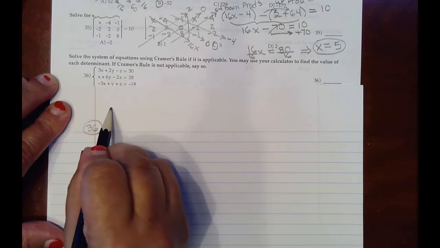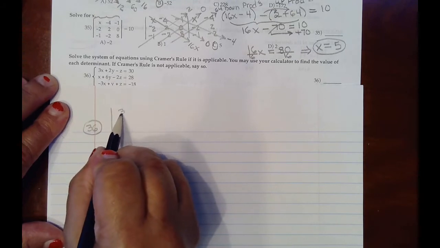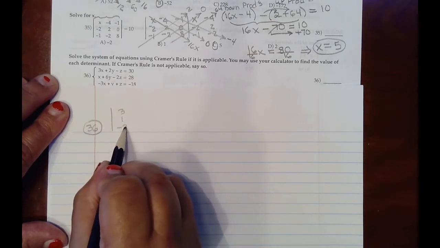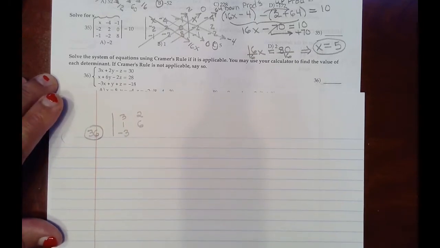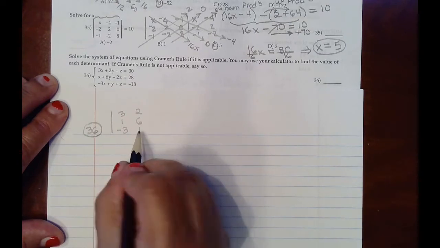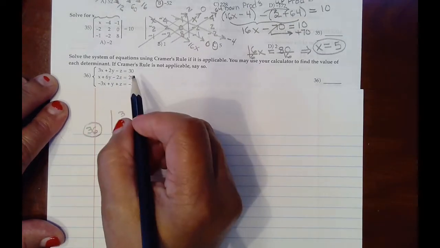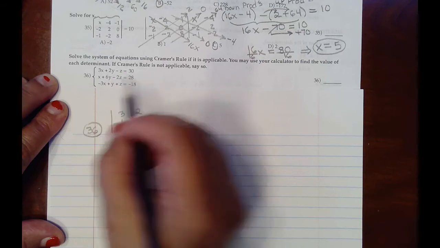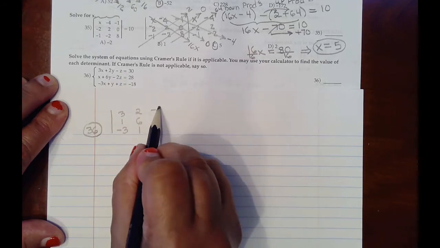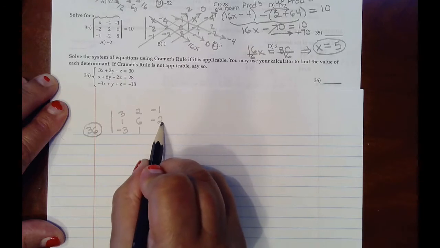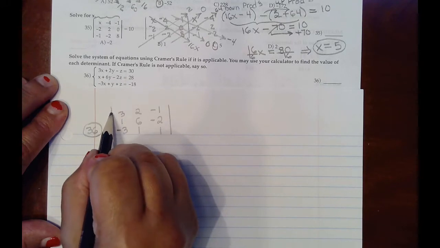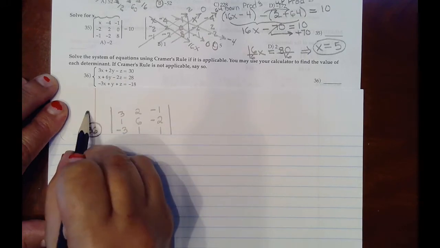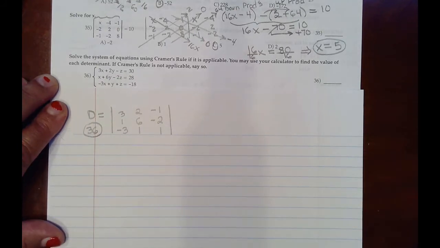One of them is going to be 3, 1, -3, 2, 6, 1 on the y's, and the z's are -1, -2, and +1. That'll be our main determinant value, and we will pop that into the calculator. So let's go ahead and set up all the determinants.